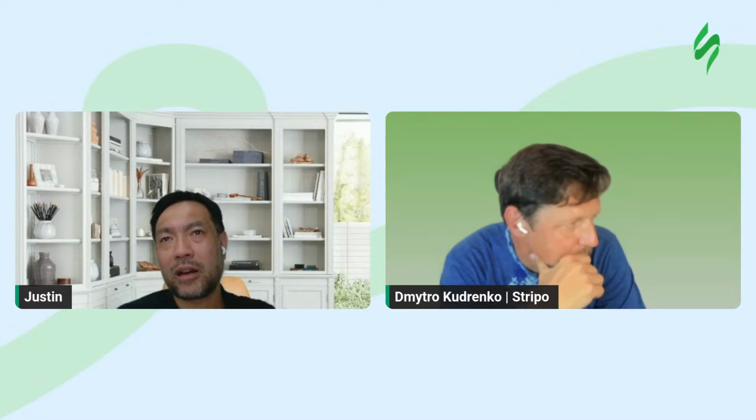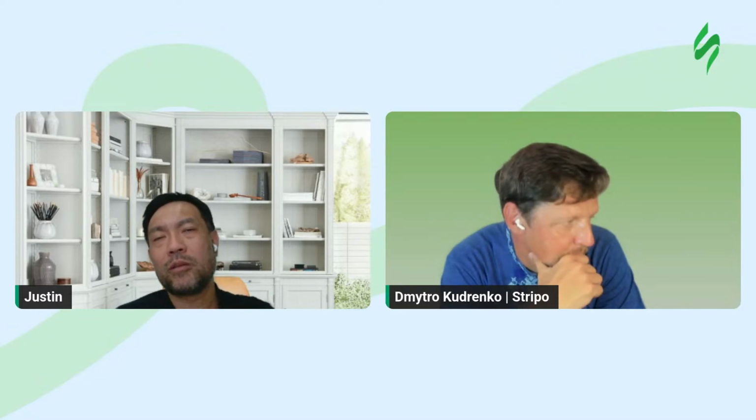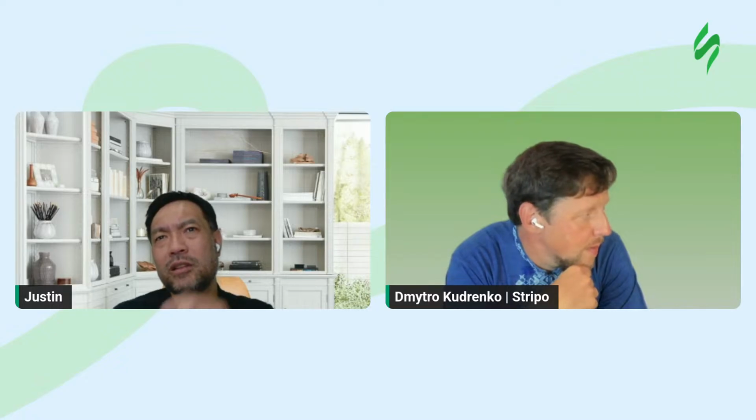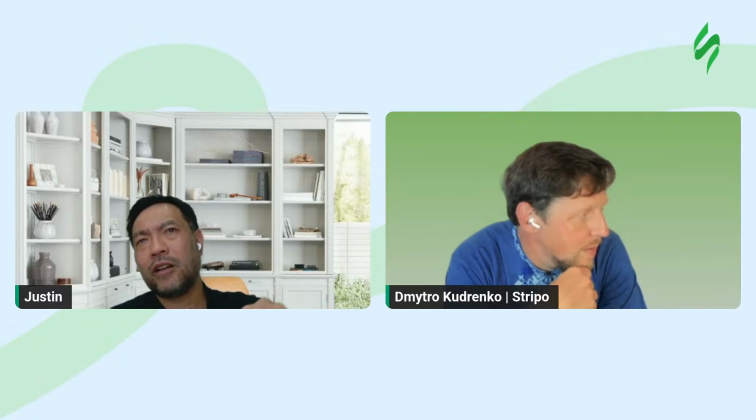But a few ESPs do. Like I think Klaviyo supports AMP right now, and Salesforce Marketing Cloud. So those people that support AMP, you can definitely export it from Stripe, put it into their builder, and send it out. But Mitro, do you know, does Stripe support sending emails using the SMTP of other ESPs?